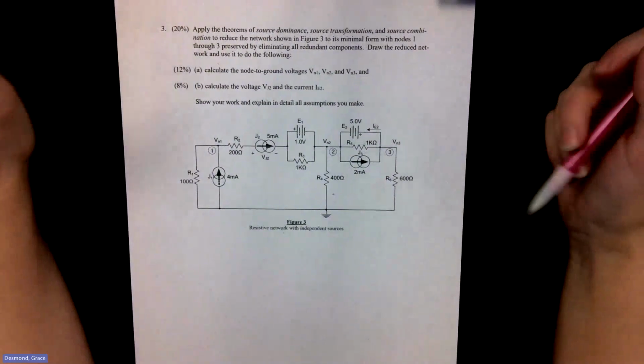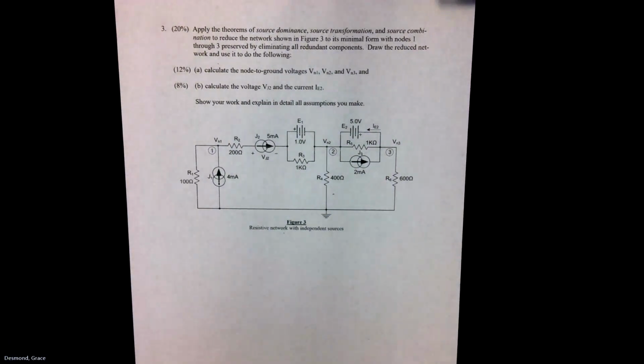So what is going to be the first step then? We could change J1 into a voltage source. I'm pretty sure that current is the dominance in theory, so then we can just get rid of everything except J2. Perfect. And it also tells you in the problem which to do first, right? It gave you a hint. That's where we should do it. Dominance.